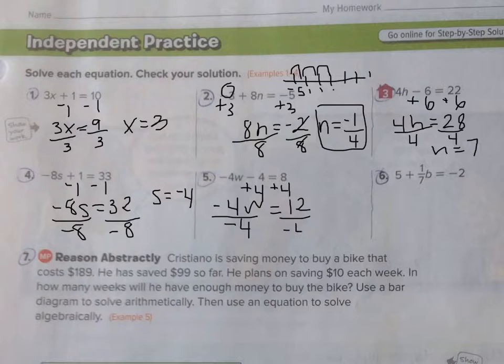And just like with number 4, a positive divided by a negative is going to get you a negative number, so w is going to equal -3. Even if it was -12 divided by a positive 4, that's still going to get you a negative number, since it's a positive with a negative.